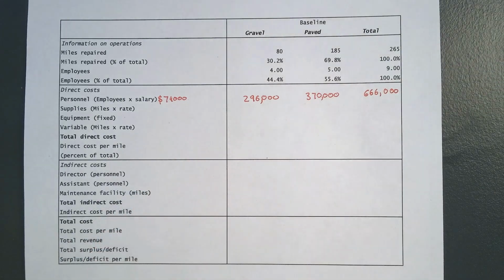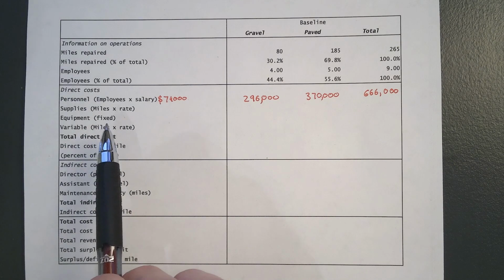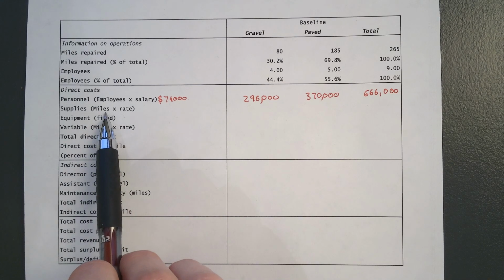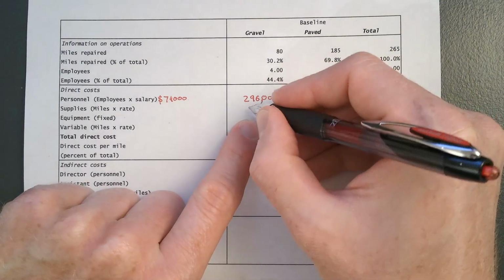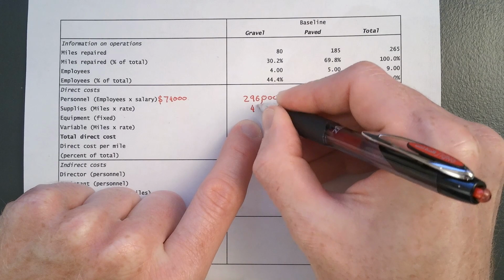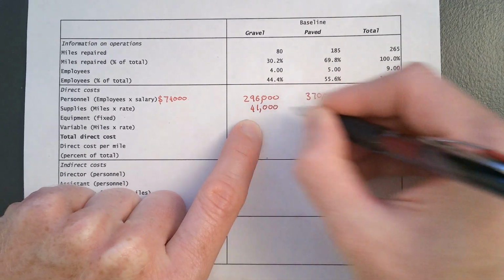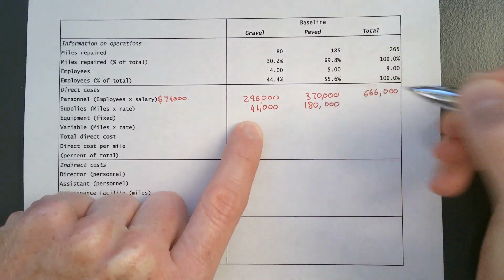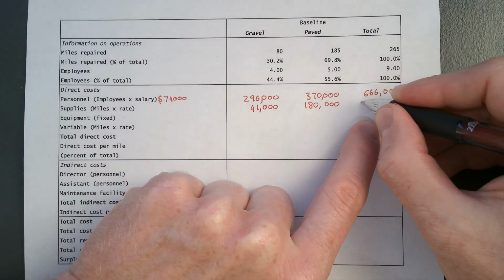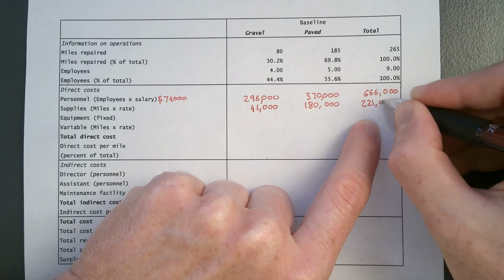Now, we also know that we have the supplies. Note that here the supplies is simply the miles times the rate. But since we already have the total supplies expenditures, which were $41,000 and $180,000, we can simply take those numbers here. And so the total of supplies is $221,000.